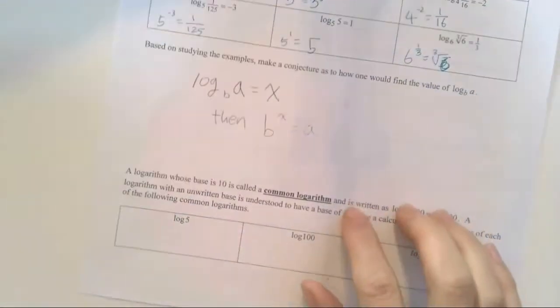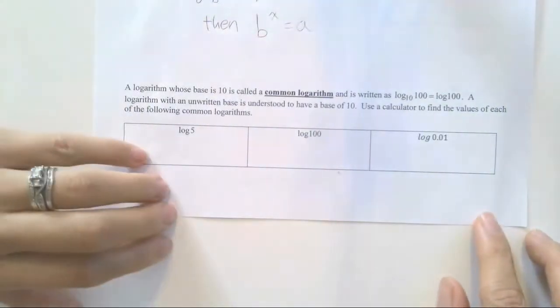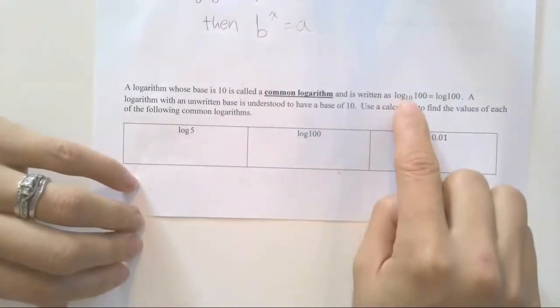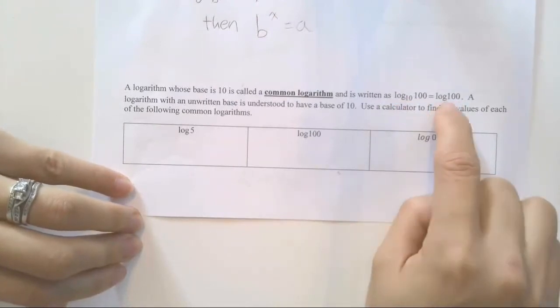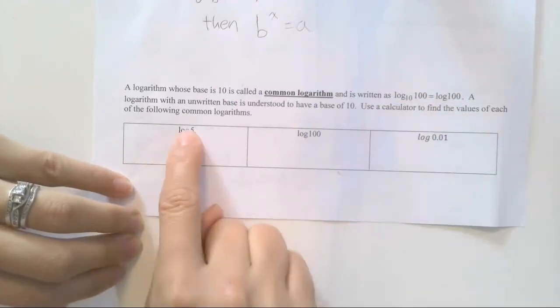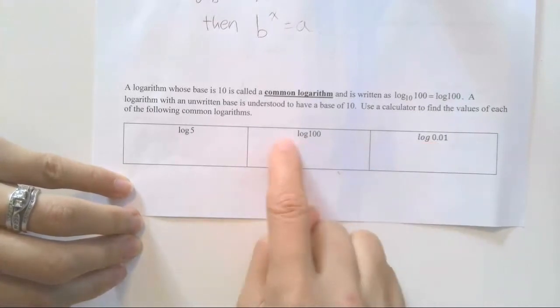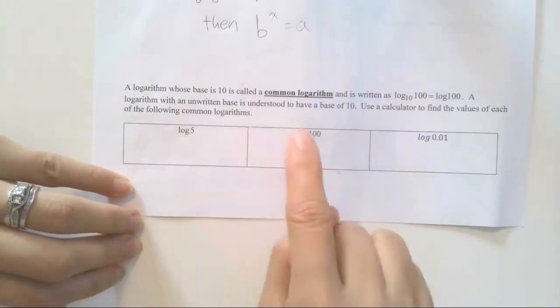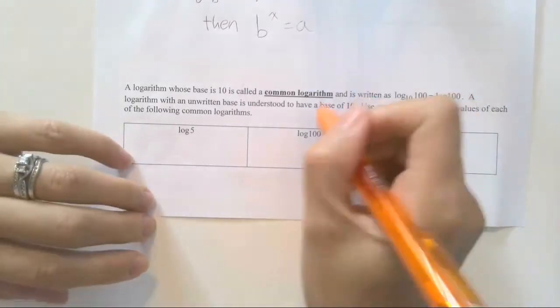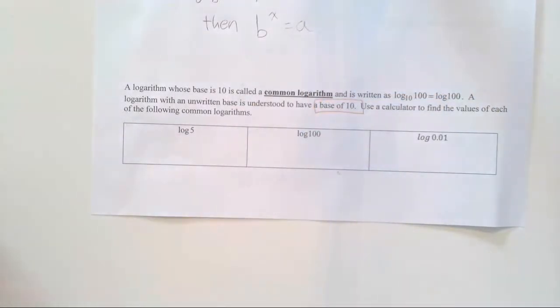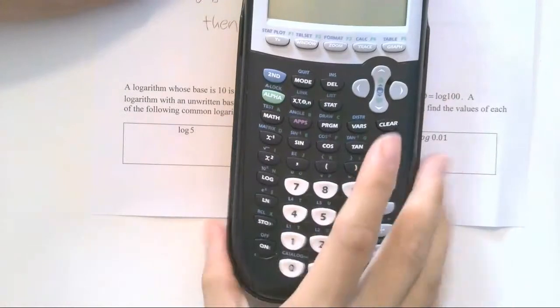Now a logarithm with base 10 is called a common logarithm, and it's written as log base 10 of 100 is equal to log of 100. In other words, when you don't see the base, like look at this example, there's nothing in here, we read that as a common logarithm, and that means it has a base of 10. Use a calculator to find the value of each of the following common logarithms. So I'm going to get my calculator up.